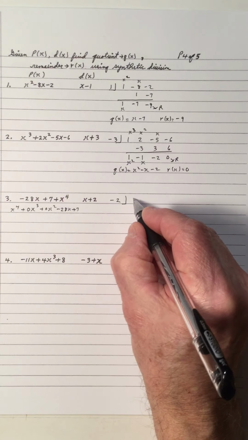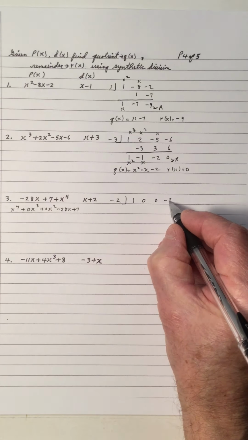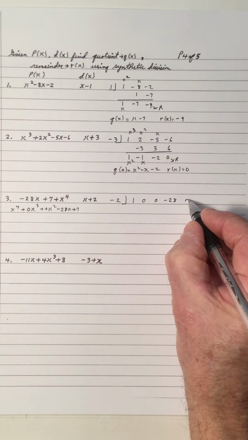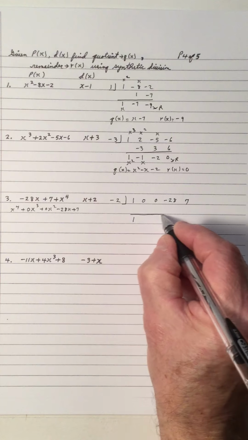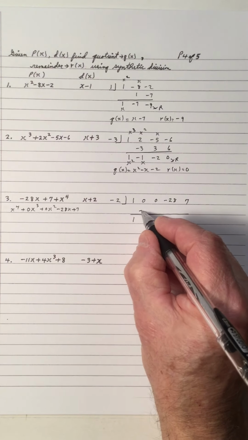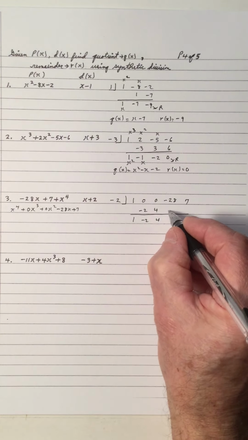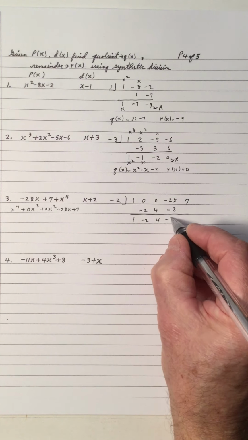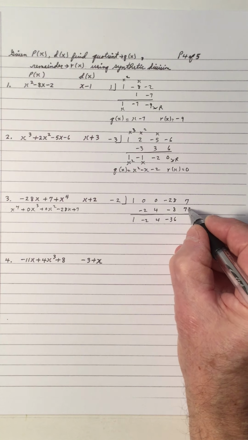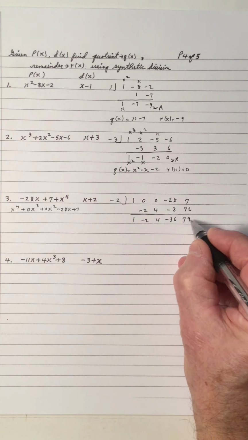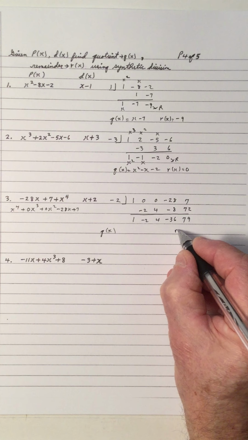So you've got x to the 4th, there's a 1. You've got a 0 and a 0. You've got a negative 28. And you have a 7. Got to put it in descending order, and what's missing, fill it in with a 0. Now bring down your 1, multiply, negative 2, add, negative 2, multiply, 4, add, 4, multiply, negative 8, add, negative 36, multiply, positive 72, add 79, and your q of x and your r of x.